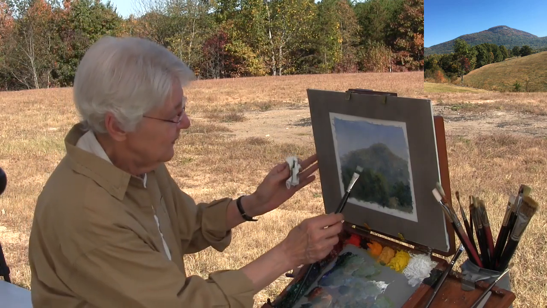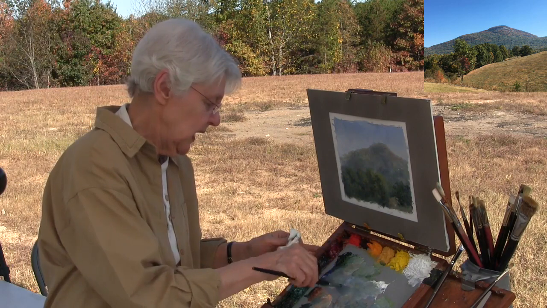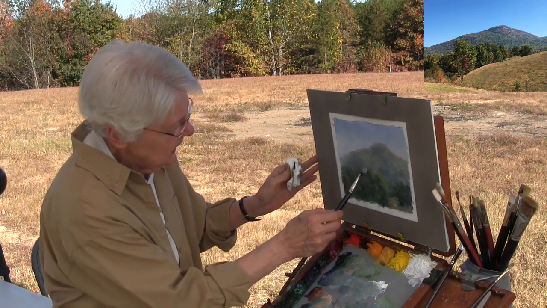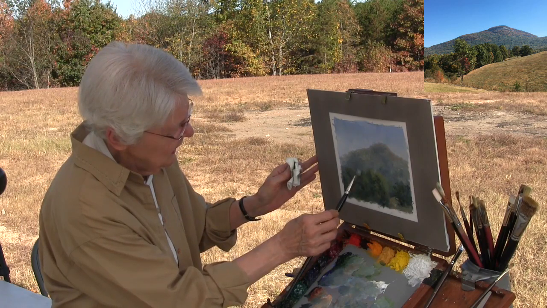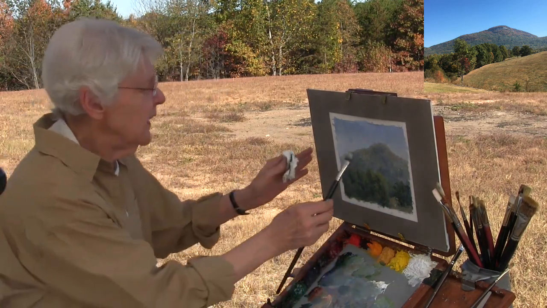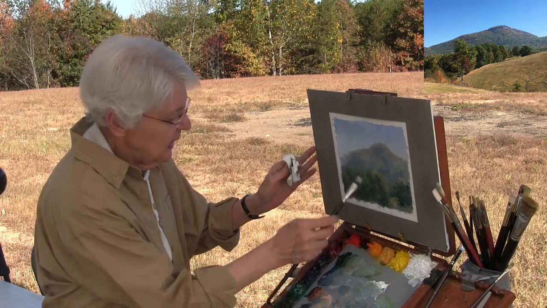Let's see here, right in here. Now that feels more like it. More like that character that I'm reading right in there. Feels more like it.